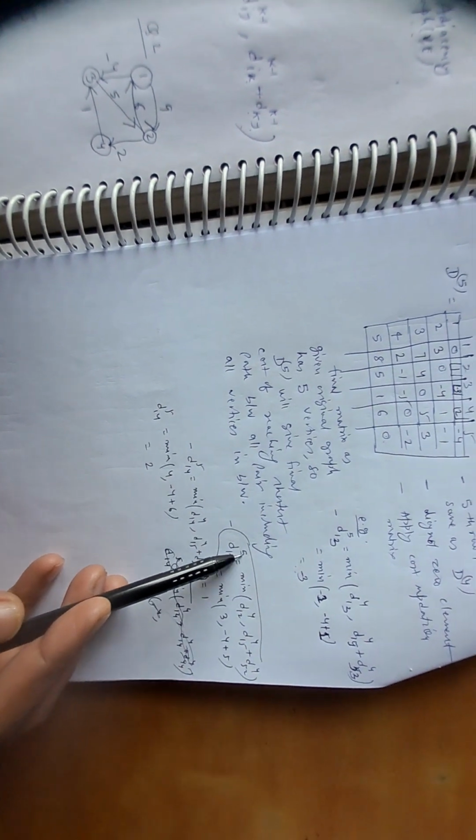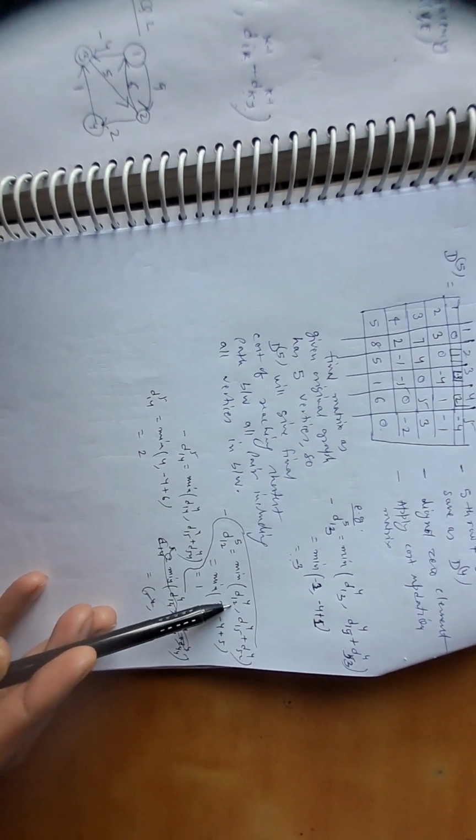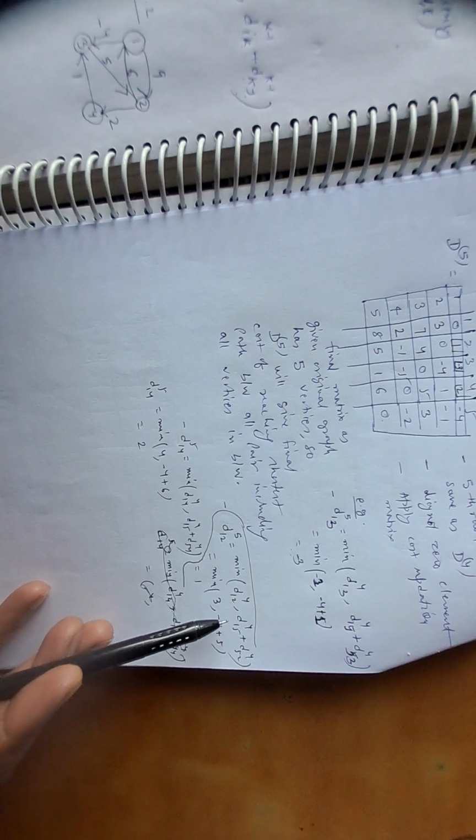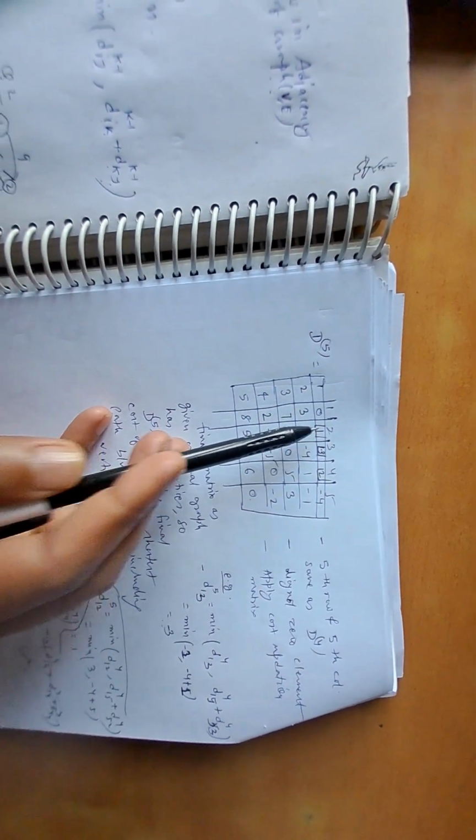Similarly for other values you can check D12 through 5. So we will go for the D12 path in the D4 matrix, and D1 to 5 and 5 to 2 we will add. So we got a better path here. Earlier it was 3, but now we are getting 1. So we updated it like 1 here.